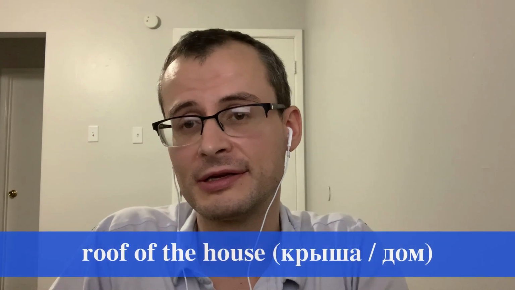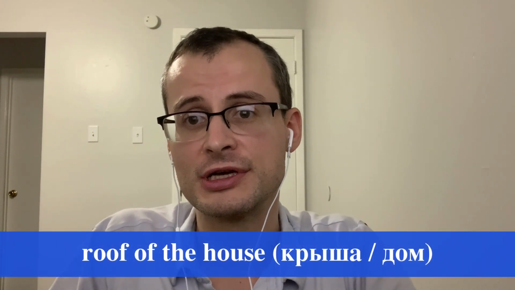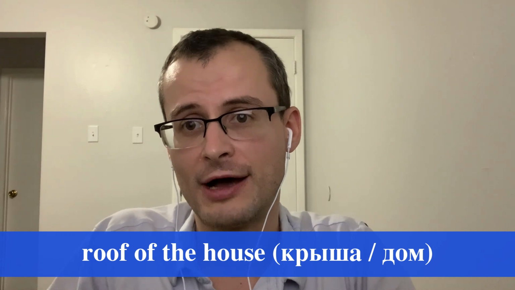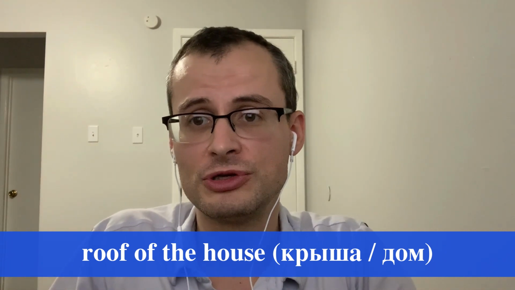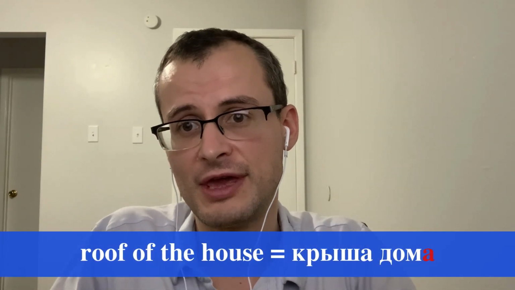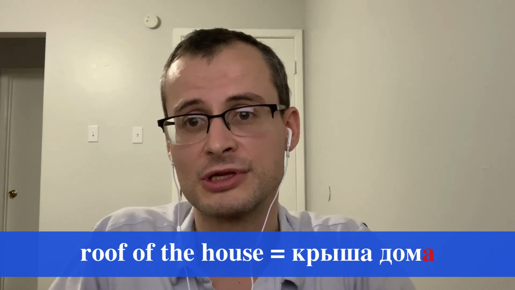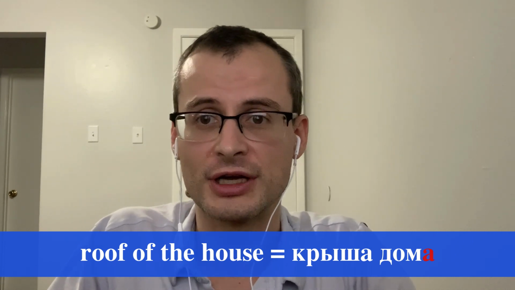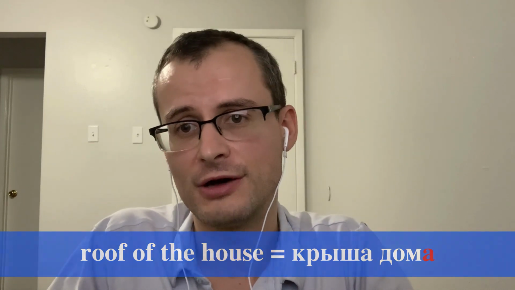And just a couple of examples with inanimate nouns, right? For example, if you're trying to say roof of the house, right? So the word for roof in Russian is крыша, and the word for house, of course, is дом. So how would you say roof of the house? And of course, you follow the rules, right? So the roof is крыша, and then of the house, so you put the word house in the genitive case. It is masculine, so it becomes дома, right? Крыша дома, the roof of the house, literally.